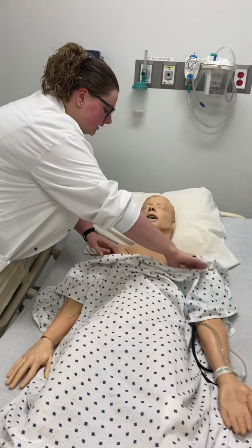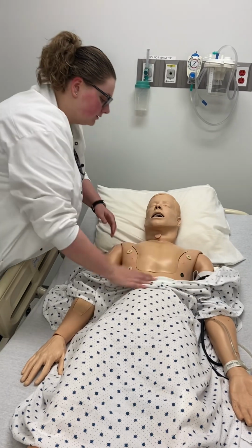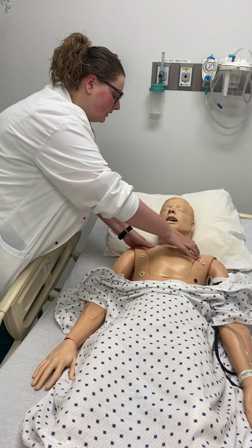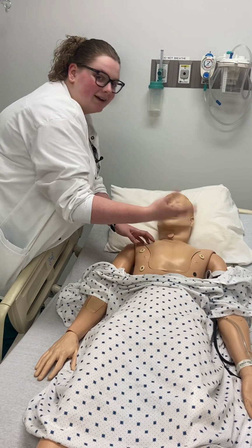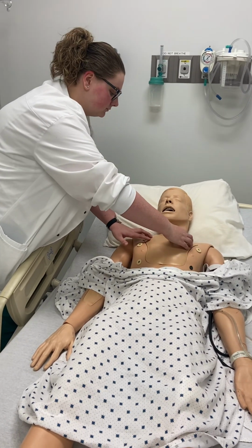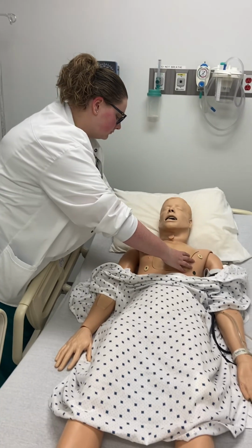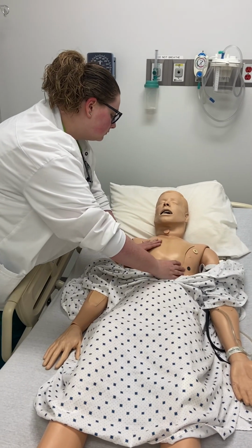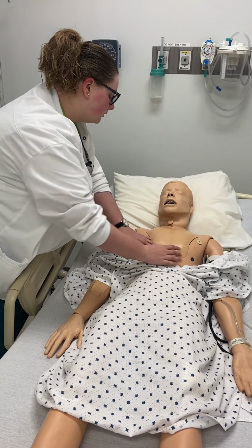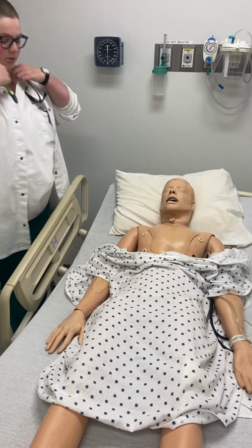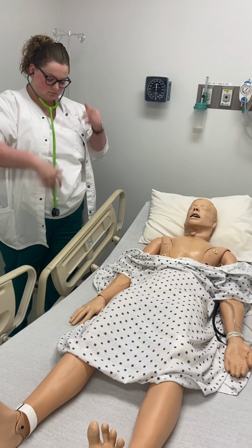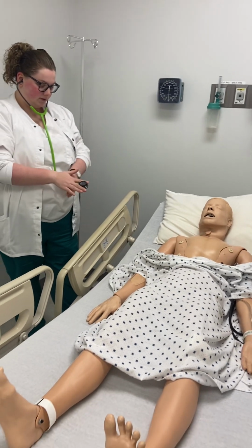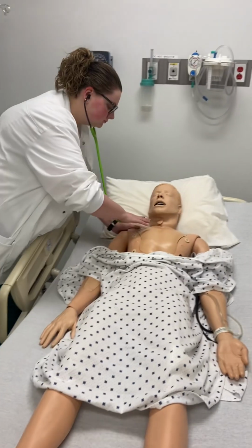We'll move down to his chest. And I'm going to gently palpate the chest and just ask him to pronounce 99 as I go down. Okay. And then I'm going to assess or auscultate his lungs and ask him to breathe heavily each time I go.